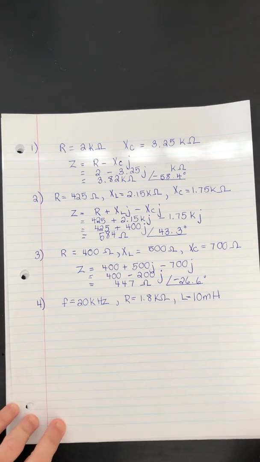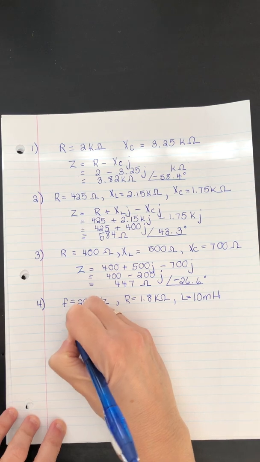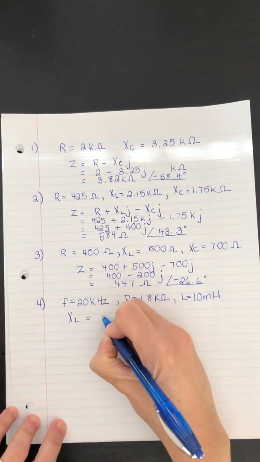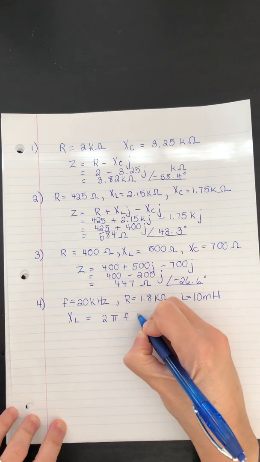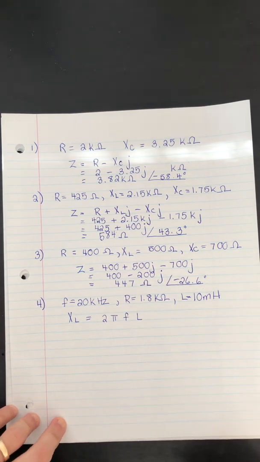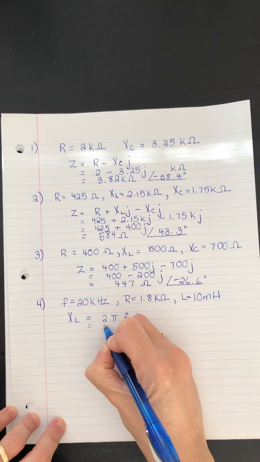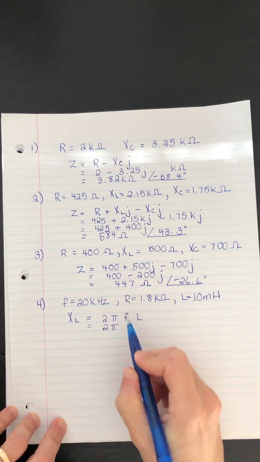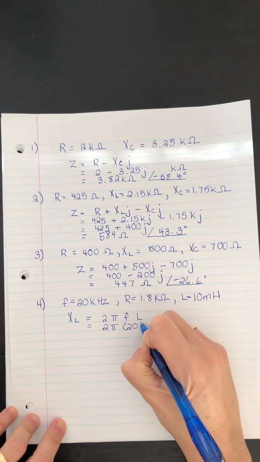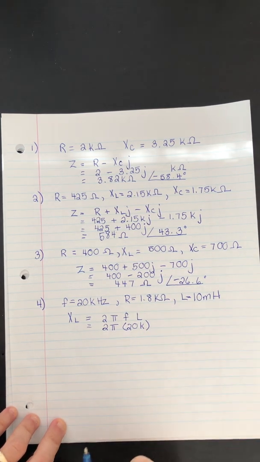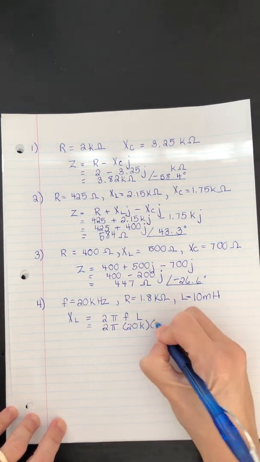Okay, and yes, the first thing we have to do is calculate XL. The formula for XL is 2 times pi times F times L. Okay? In this case, the frequency is 20 kilo. And the inductance is 10 milli.